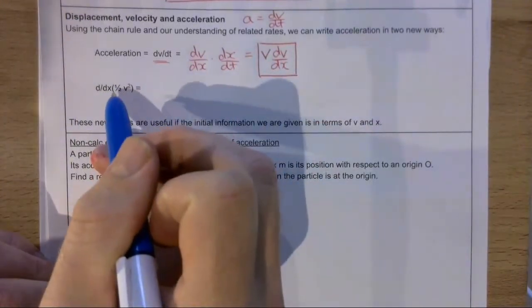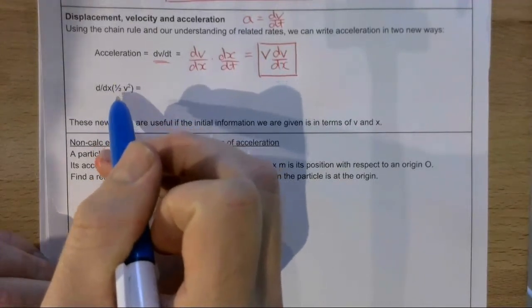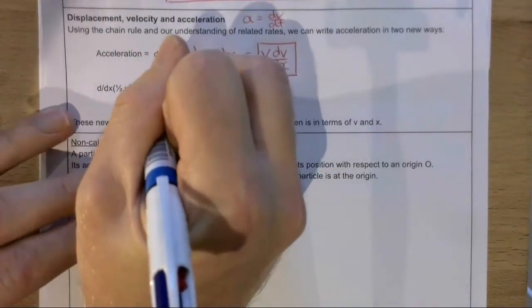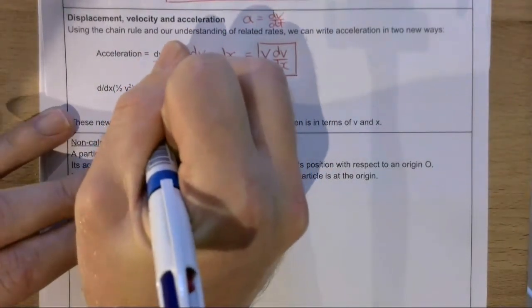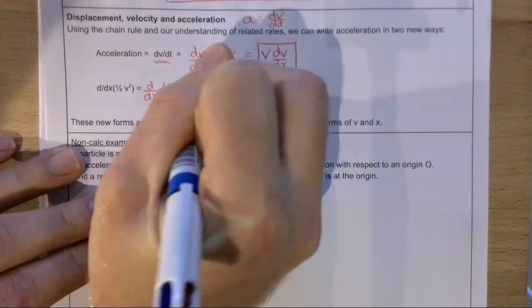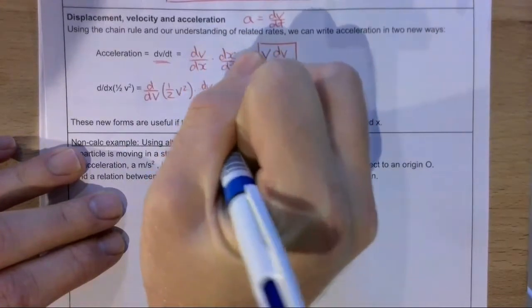If I give you a half v squared and ask you to differentiate that with respect to x, well, using the chain rule, I can differentiate it with respect to v, and then I can multiply by dv by dx.